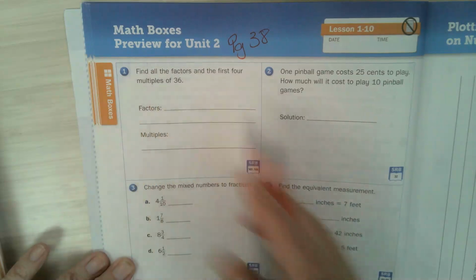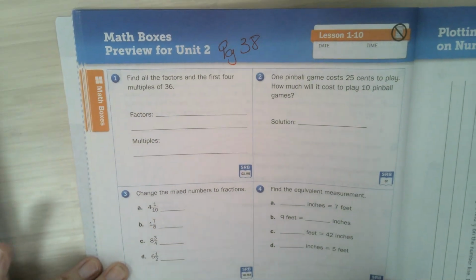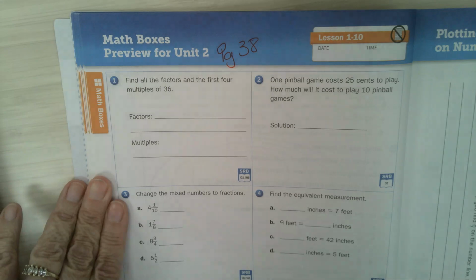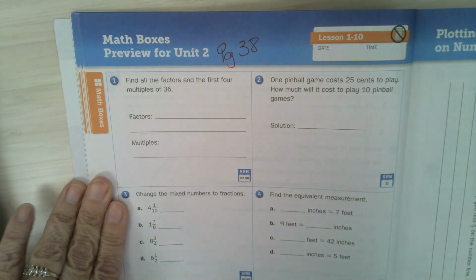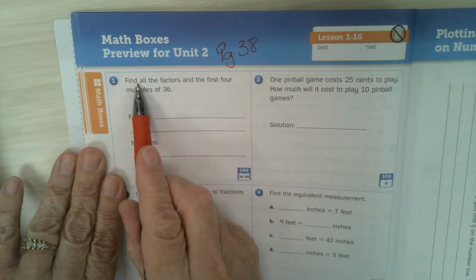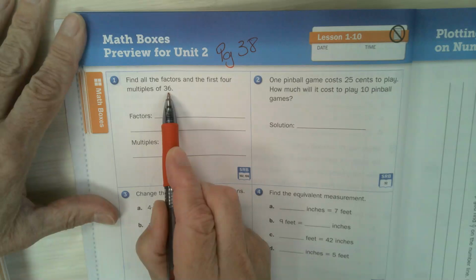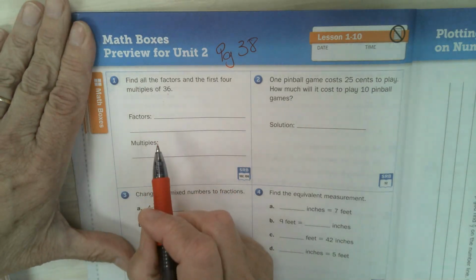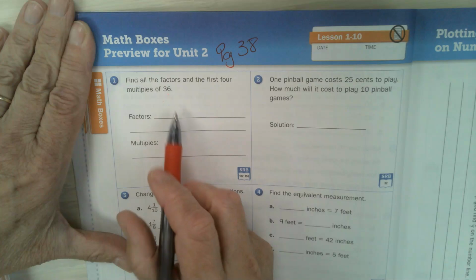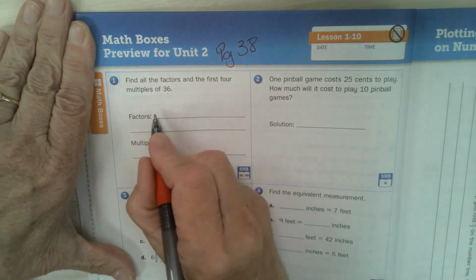This is a preview of what you're going to be doing in Unit 2. So let's go over this. You should remember a lot of this from 5th grade. Find all the factors and the first four multiples of 36. Factors are the numbers that you put together to get 36.